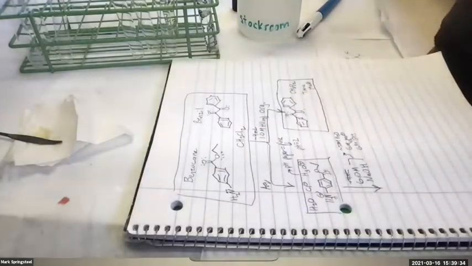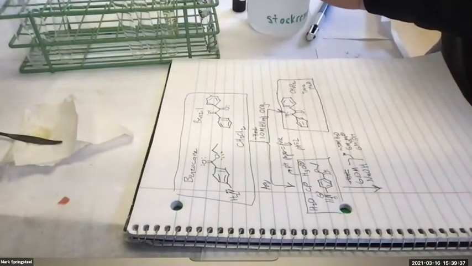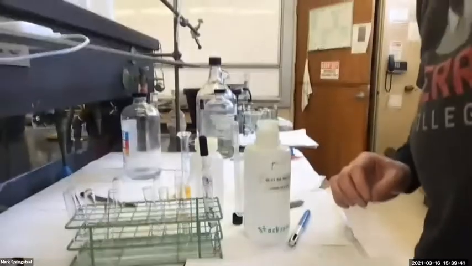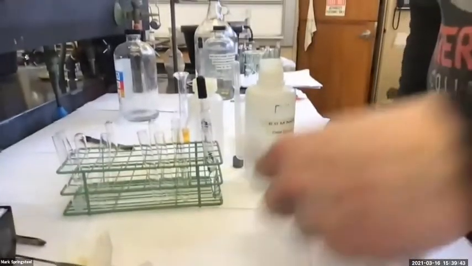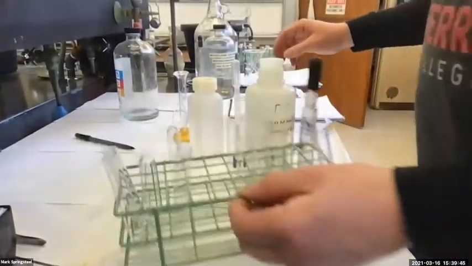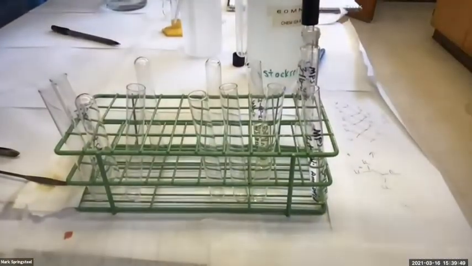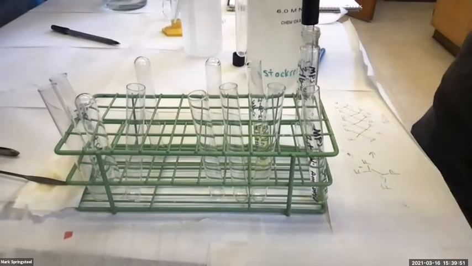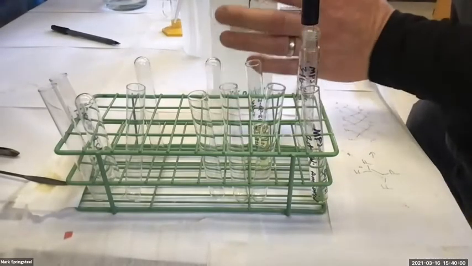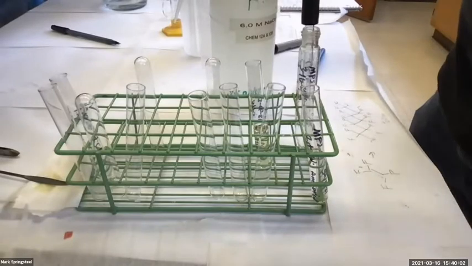Okay, all right, now I'm going to do the fun part. I'm going to add the 6 molar NaOH and see what happens. Also, this 6 molar NaOH bottle is plastic, not glass, and the pipette is plastic too.